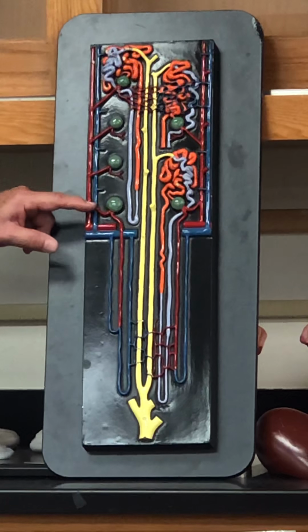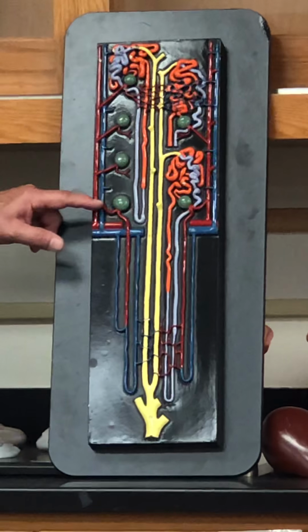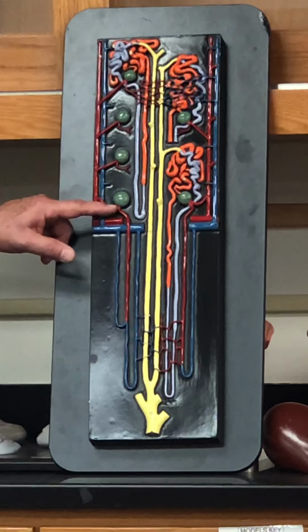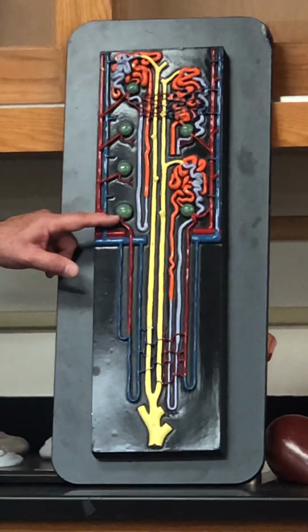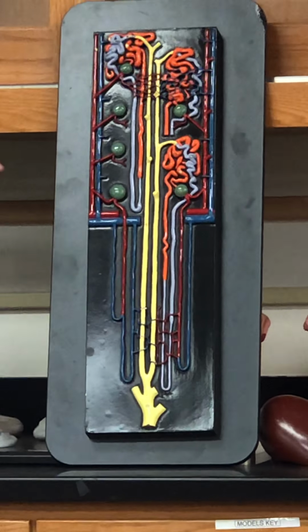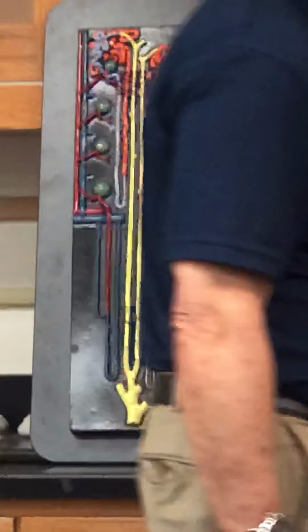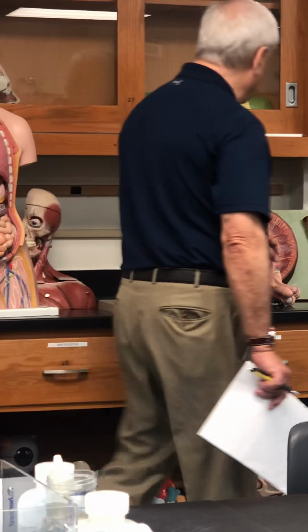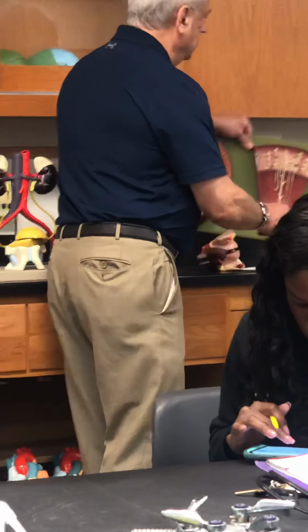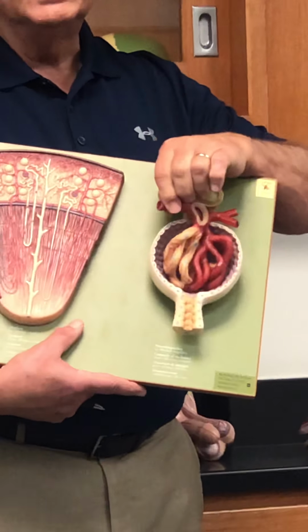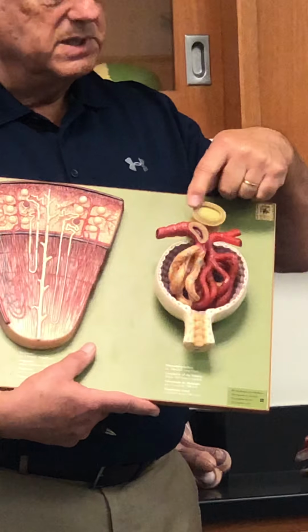What's the name of this artery? It's going inside. Therefore, it's called the afferent arteriole. Afferent arteriole, right? This is it here. This is the afferent arteriole. You can see how muscular it is, right? It controls the blood pressure that's making its way.